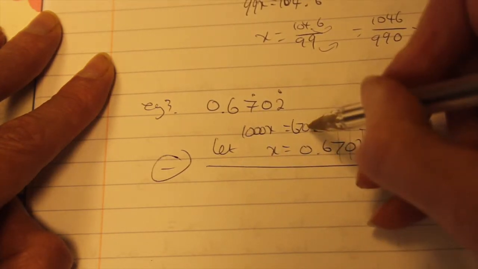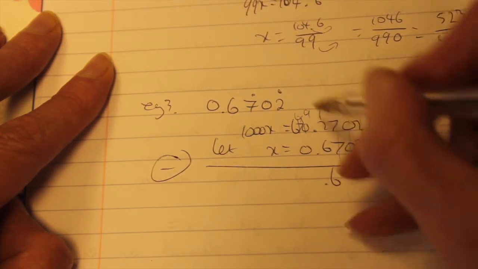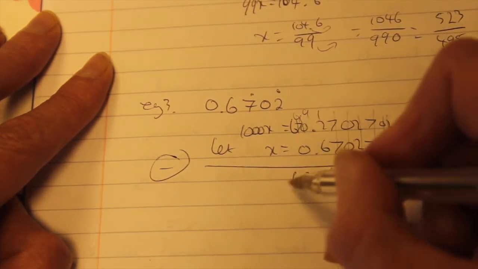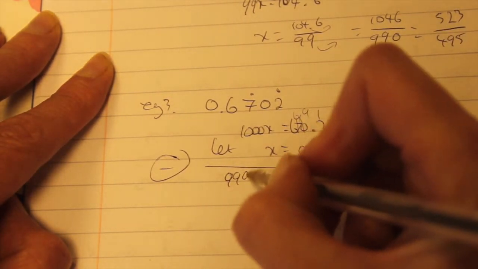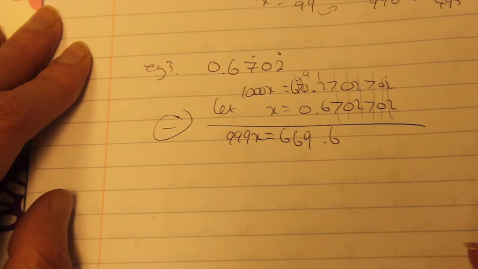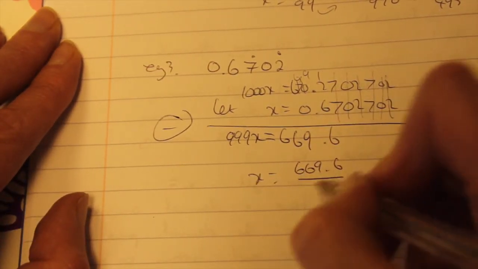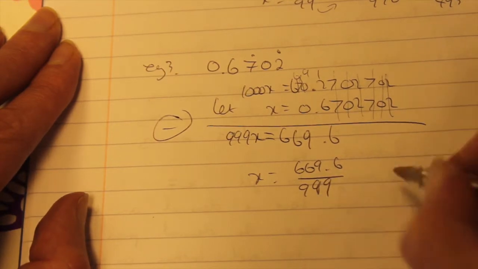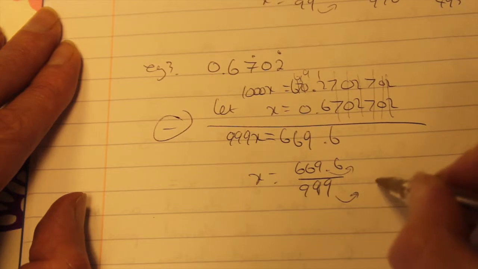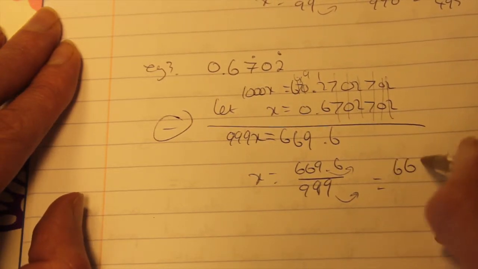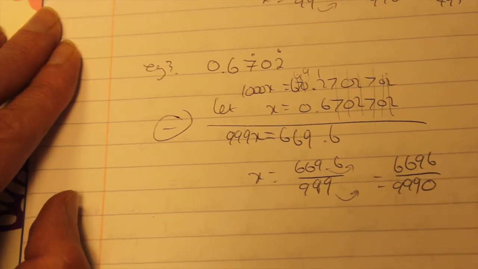2 take away 6 you can't do, so you've got to borrow. So you do normal subtraction there. 6, 9, 6, 6. 1,000 take away 1 is 999. Bring your 999 over to the other side. 669.6 divided by 999. You've got a decimal on the top. Move it once. You must balance out by moving it once there. 6696 over 999. You've left the gap, so you put a 0 in there.